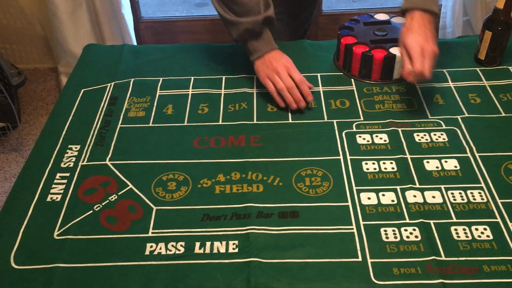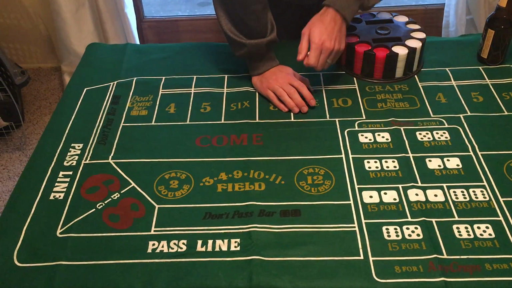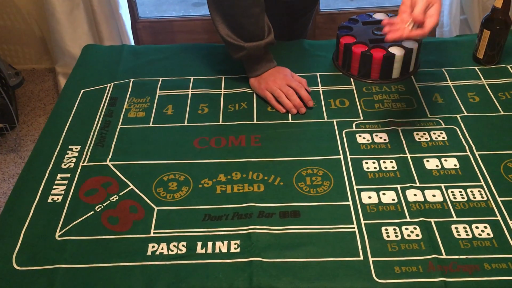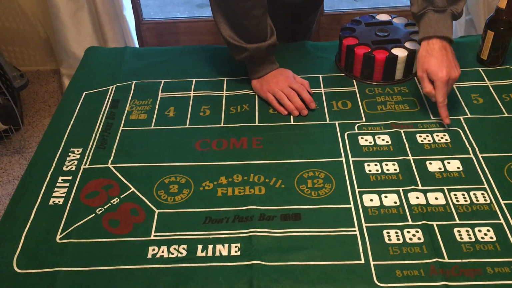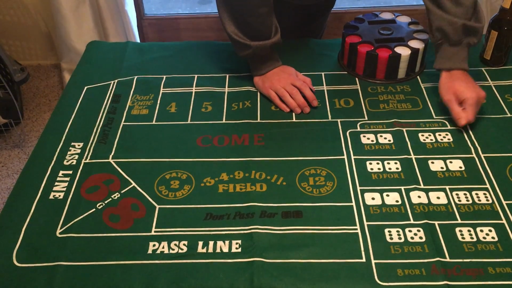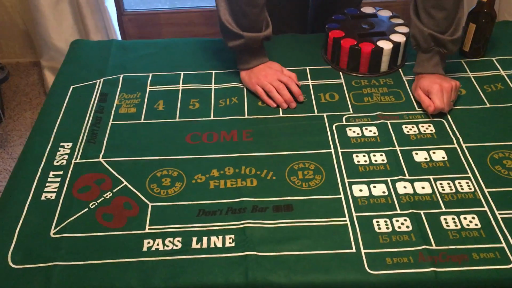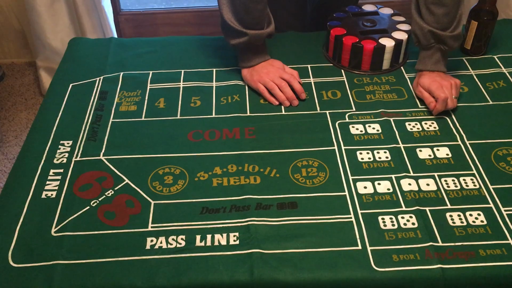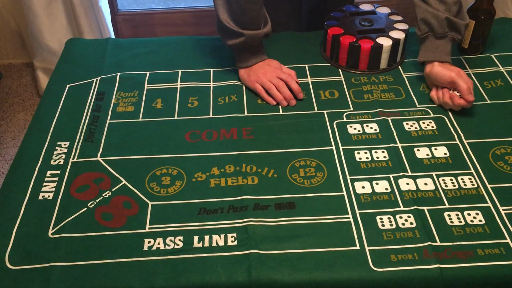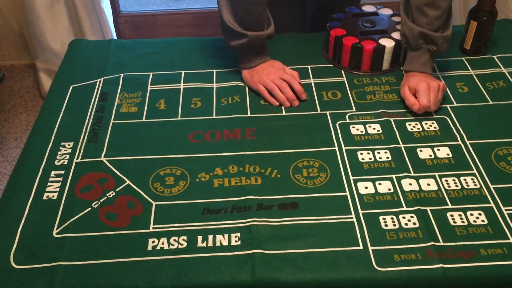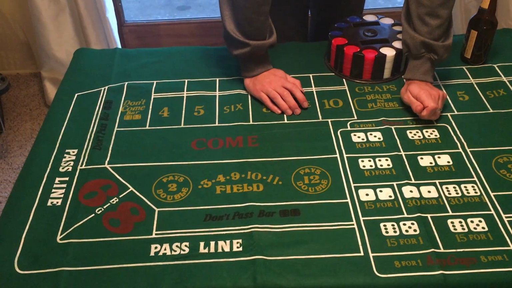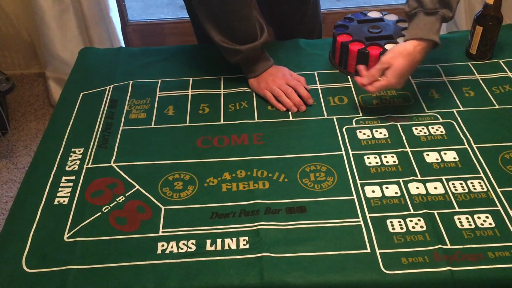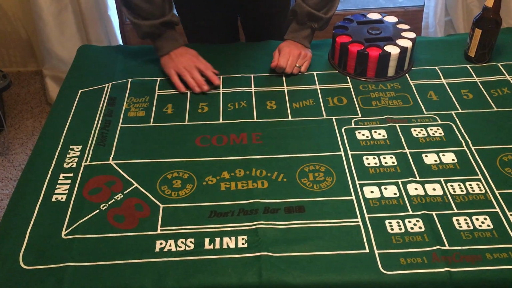And then over here we have the hard ways. This is a bet that will last all the way throughout the roll. The only outcomes that can happen are if, let's say that you were betting on 10 hard way, you're going to get paid 8 to 1 if they roll 5 and 5. If they roll 7, it's over, and if they roll a 10 any other way, a soft way basically, 6-4, you would lose the bet. So the only way you can hit it is if they hit the hard way of 10, 5 and 5. Same goes for every other number that's on there.